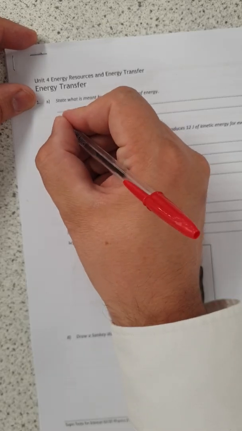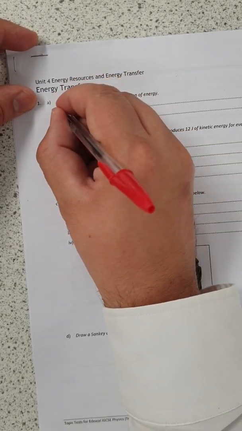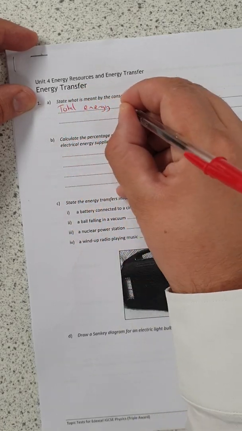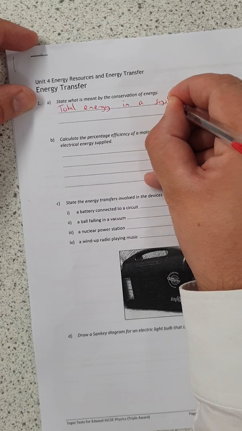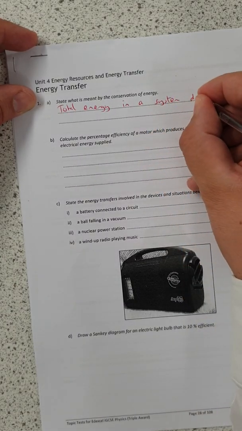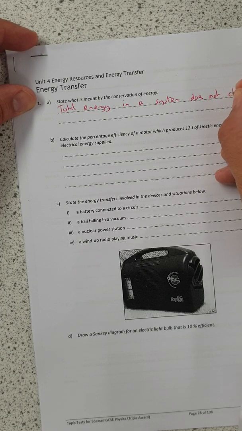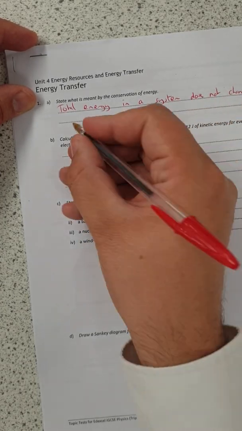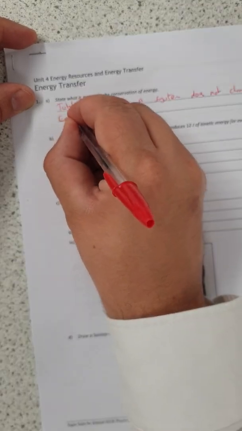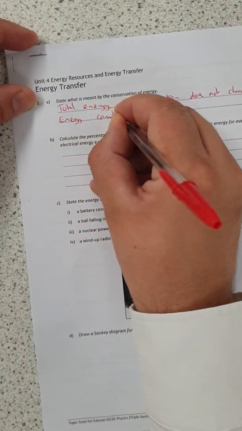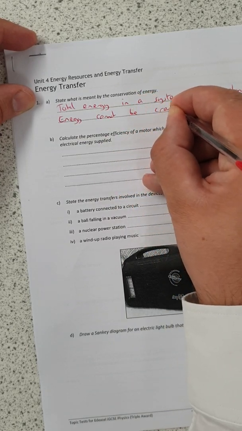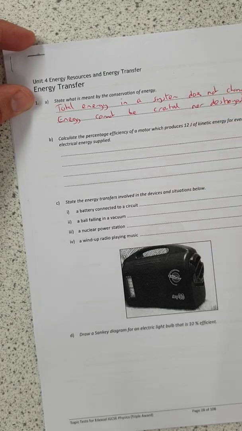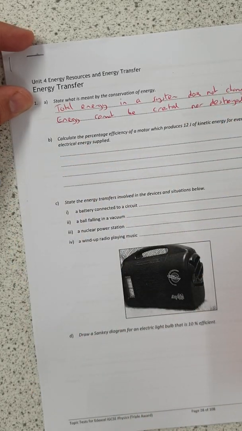Well, the main principle of conservation of energy is that the total energy in a system does not change, okay? Or the way that most people would go through it was energy cannot be created nor destroyed. Okay, which is what most people went for when they had a go at doing it.